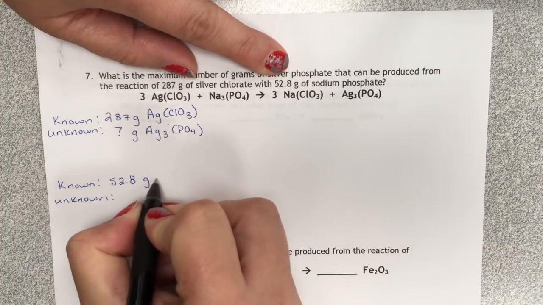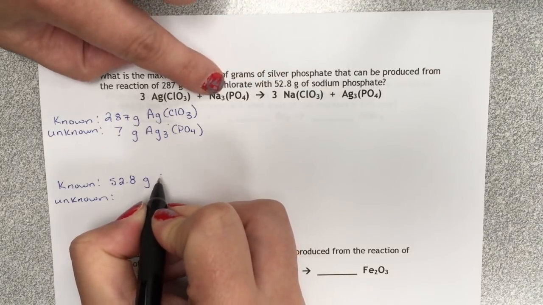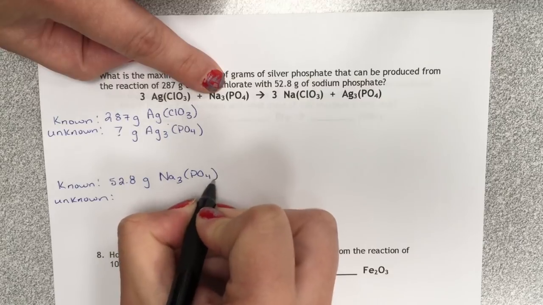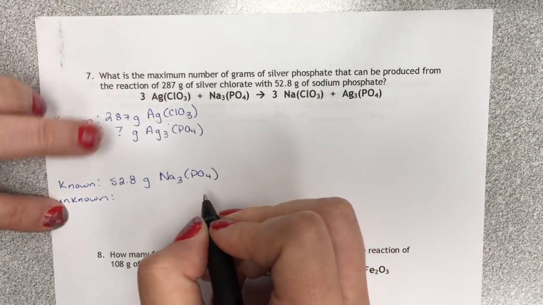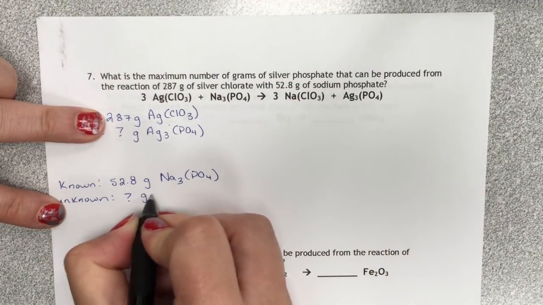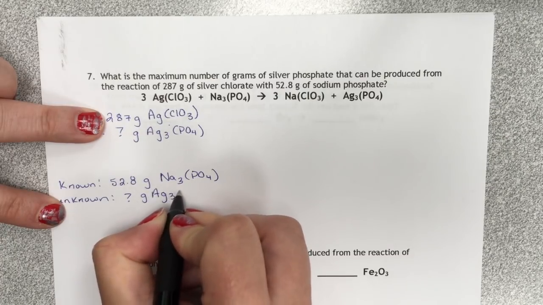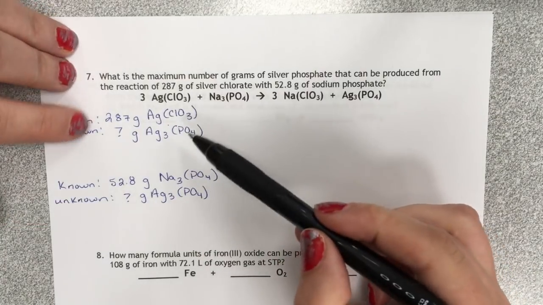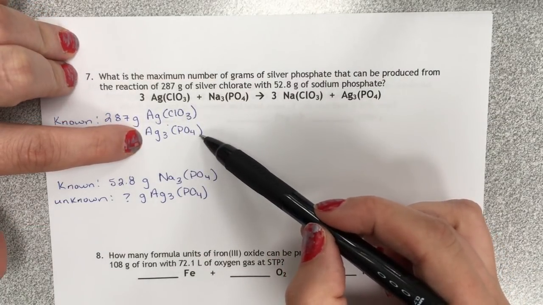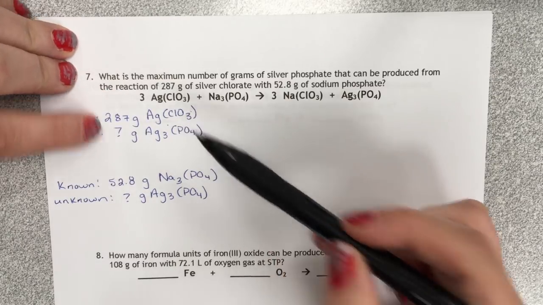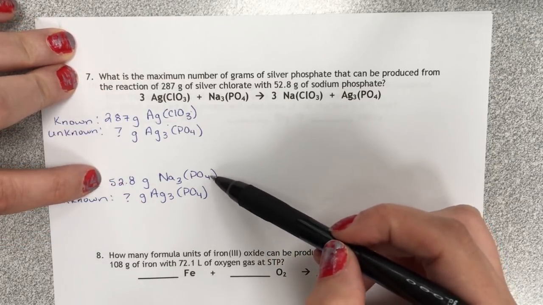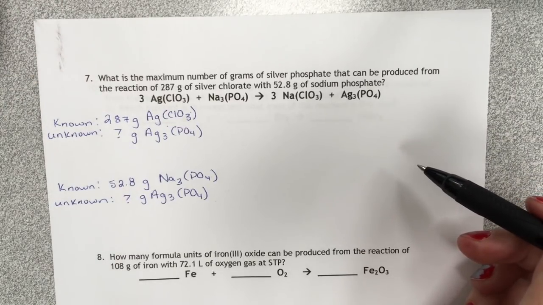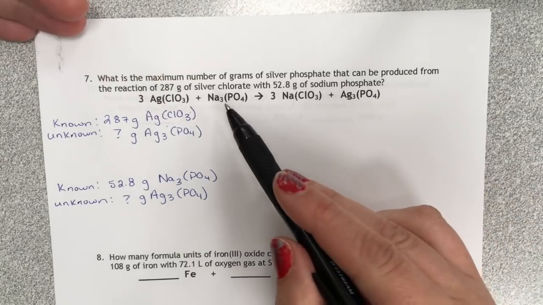Next known, 52.8 grams of sodium phosphate, so that's this thing, Na3PO4. And the unknown is the same. How many grams of silver phosphate? So what we're doing is we're basically seeing how much of this stuff can we make if we have this much of this stuff. And then we're going to compare at the end, and whoever will make the least will be our limiting reactant. The limiting reactant makes the maximum number of grams.